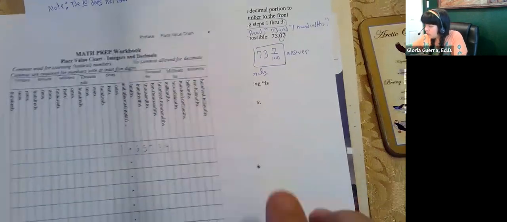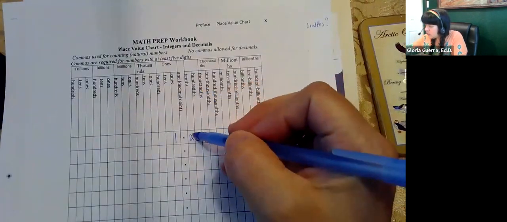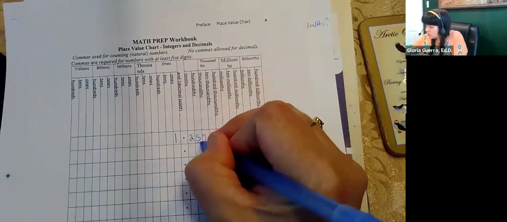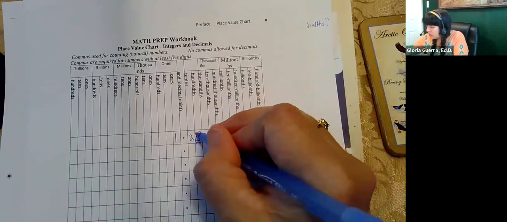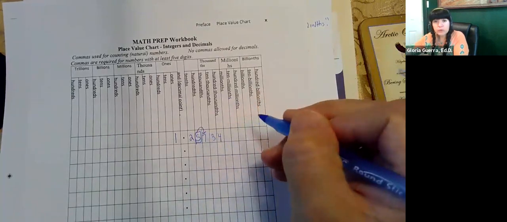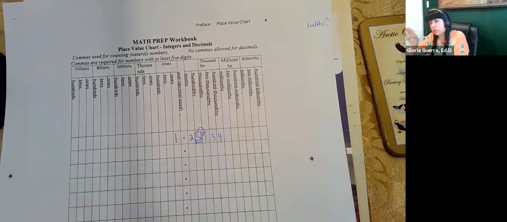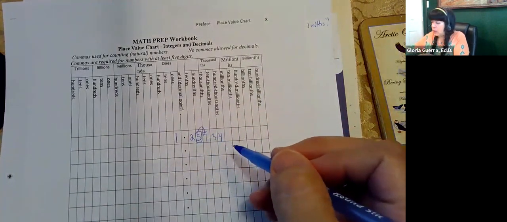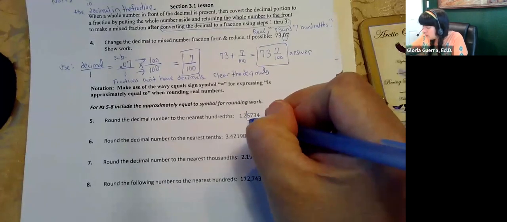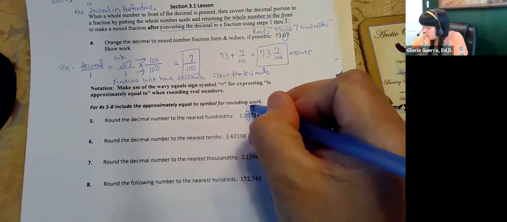And you're being asked to round to the nearest hundredths. So this is tens, hundredths. Okay, so you're boxing the 5 in the hundredths, and then you're looking at the neighbor, the number immediately to its right, looking at the 7. Okay, so I'm going to box the 5 that's in the hundredths. I'm going to look at the neighbor.